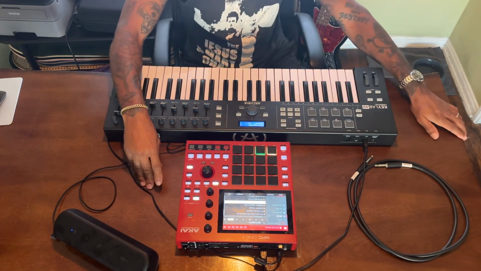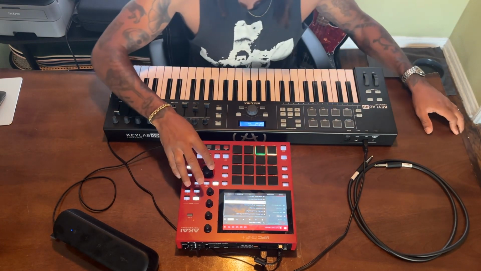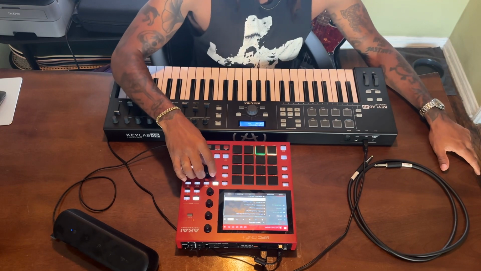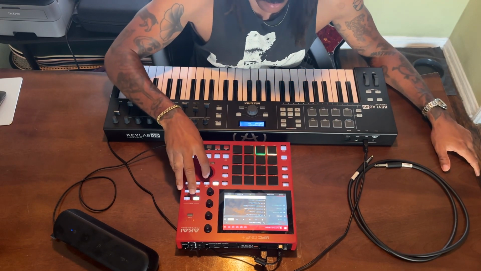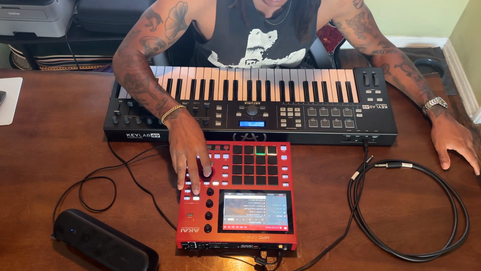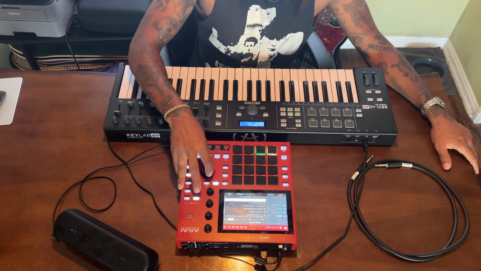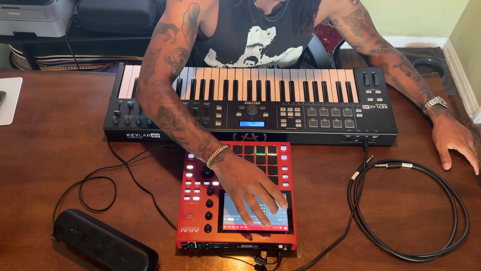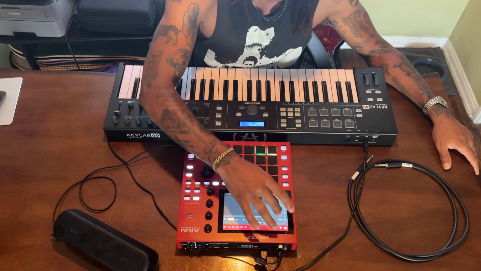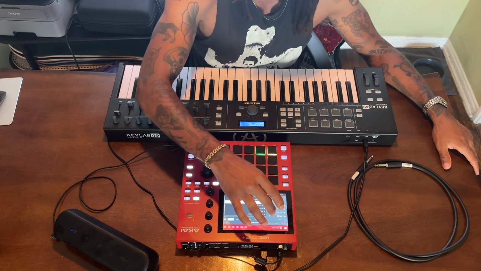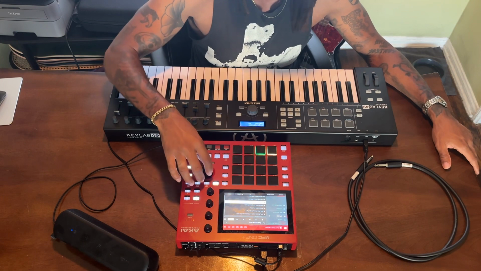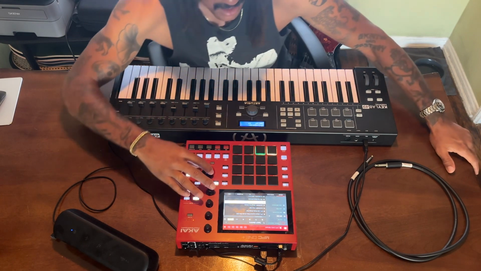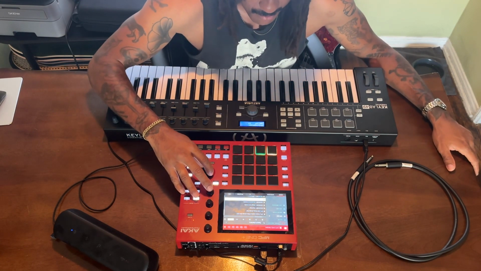One of my complaints with the MPC One is how you browse these samples, and maybe I'm just a noob and I don't know what I'm doing, but if any of you guys know a better way to go back, because I sure don't. Whenever I go back, I gotta hit internal, then go back to my external card, and then go back into my samples folder. So if any of you guys know an easier way to navigate that, please comment it down below.